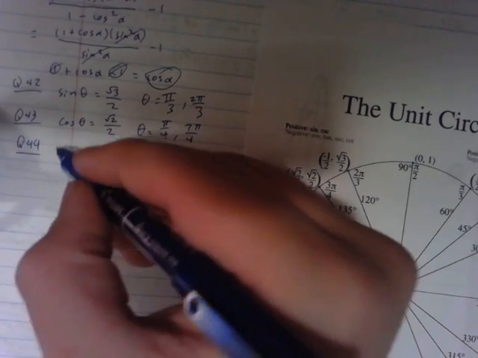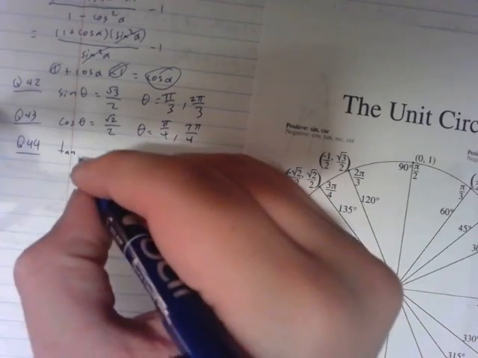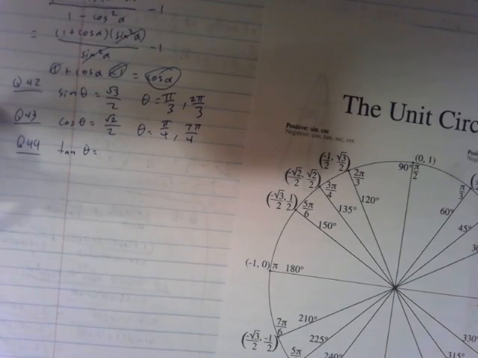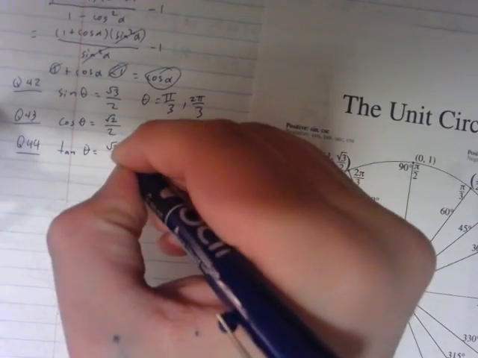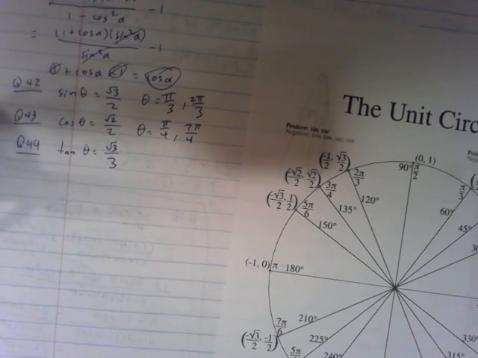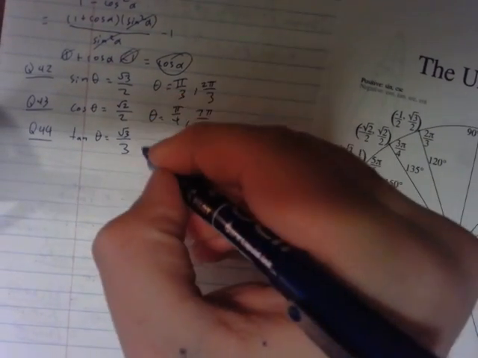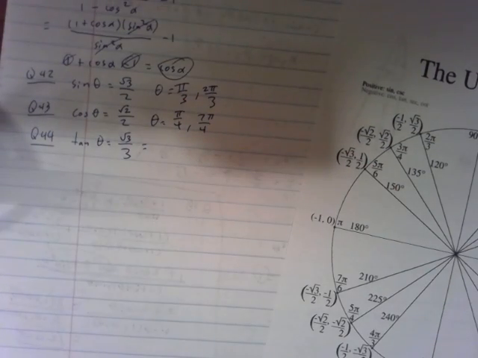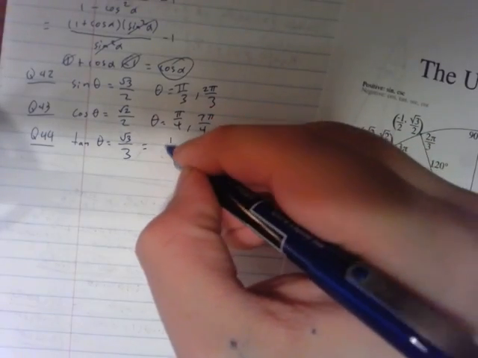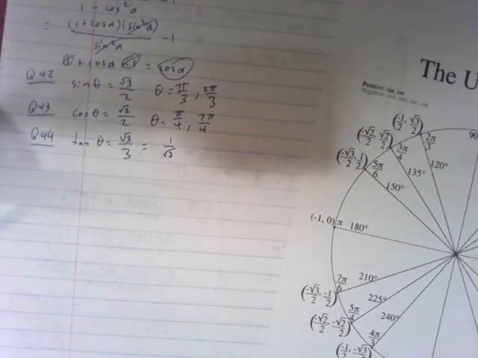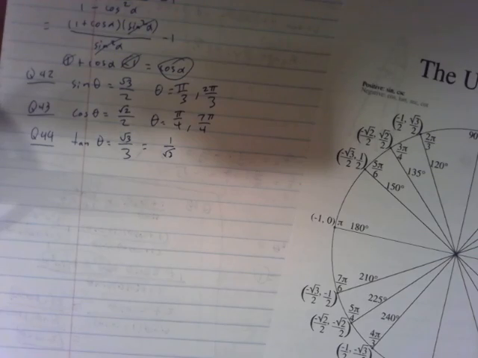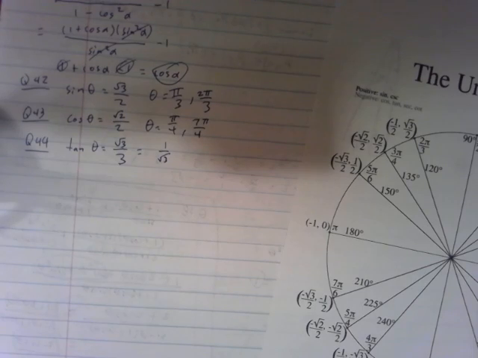Okay, so now we have question 44. So here we have tangent theta equals root 3 over 3. Okay, so that one's kind of tricky because root 3 over 3, you can, in a sense, unrationalize it. This is really 1 over root 3. If you take 1 over root 3 and you rationalize the denominator, you get root 3 over 3. Now, why did I do that?